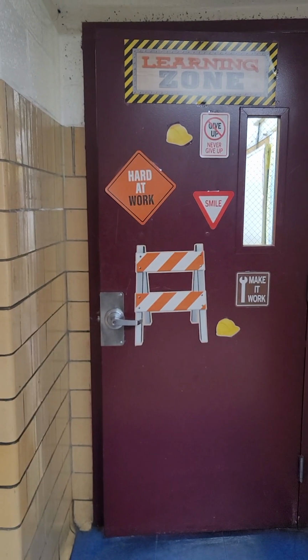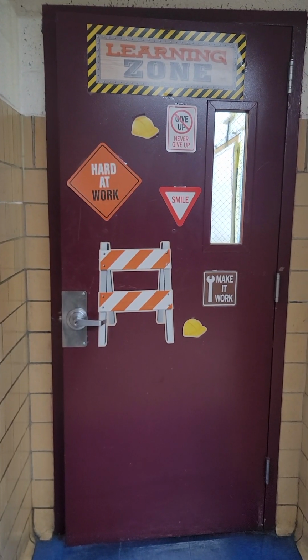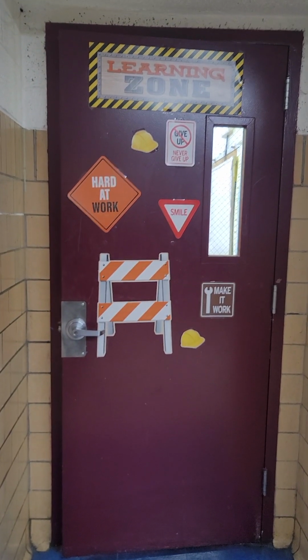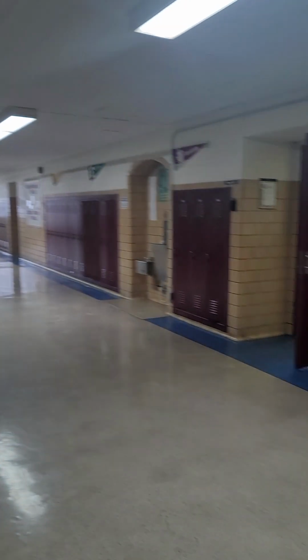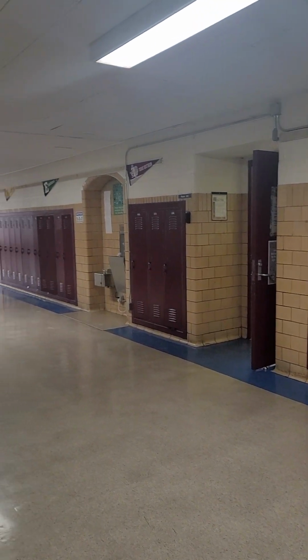Okay, so here's my lab. Right now it's not usable because the heat is not working. So this is the outside. It is directly across from my lecture room here.